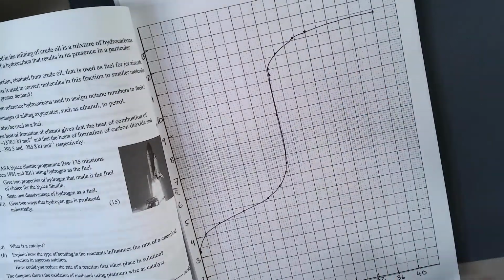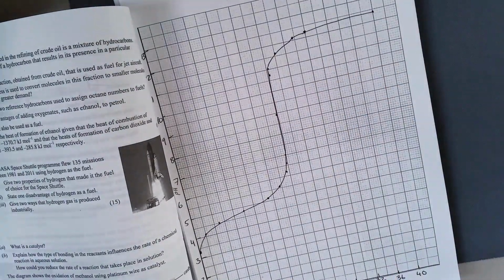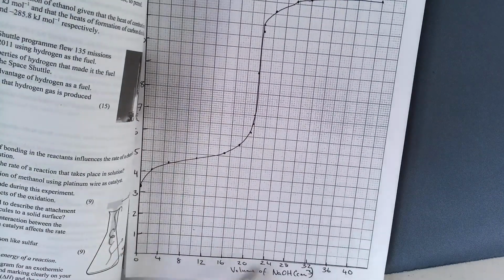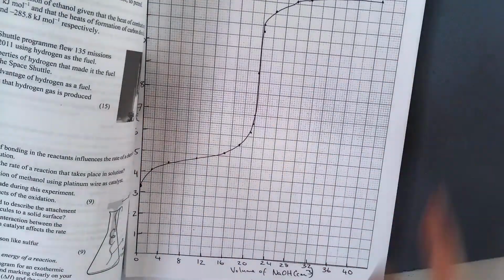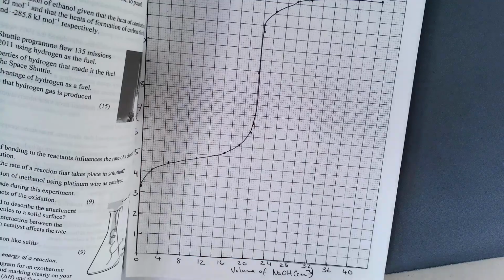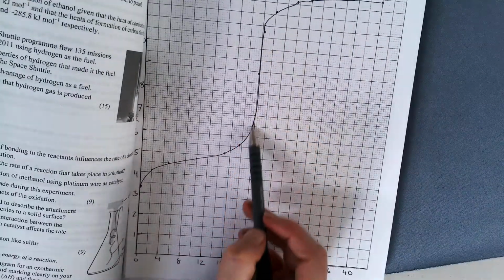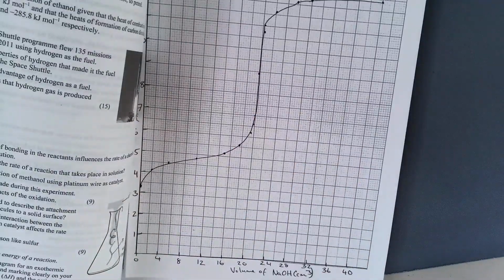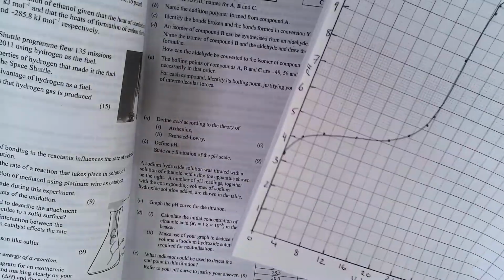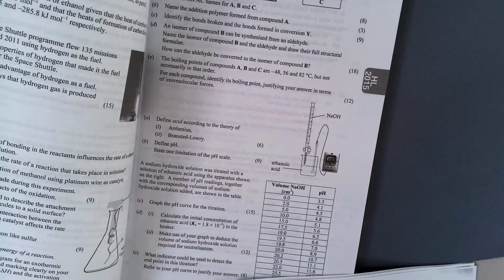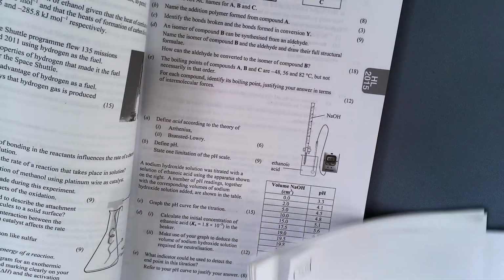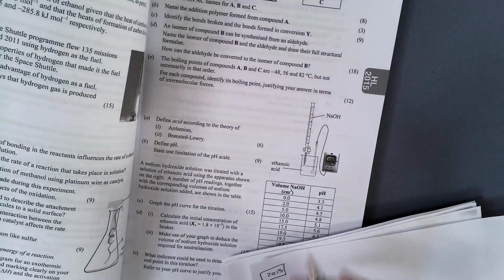Okay, so you'd have 3 marks there for labelling your axes, 3 marks for working out your scales, 3 marks then for your smooth curve, and then 6 marks for your careful plotting of this. So quite a nice allocation of marks there. Then you're asked, part D, to calculate the initial concentration of ethanoic acid in the beaker.